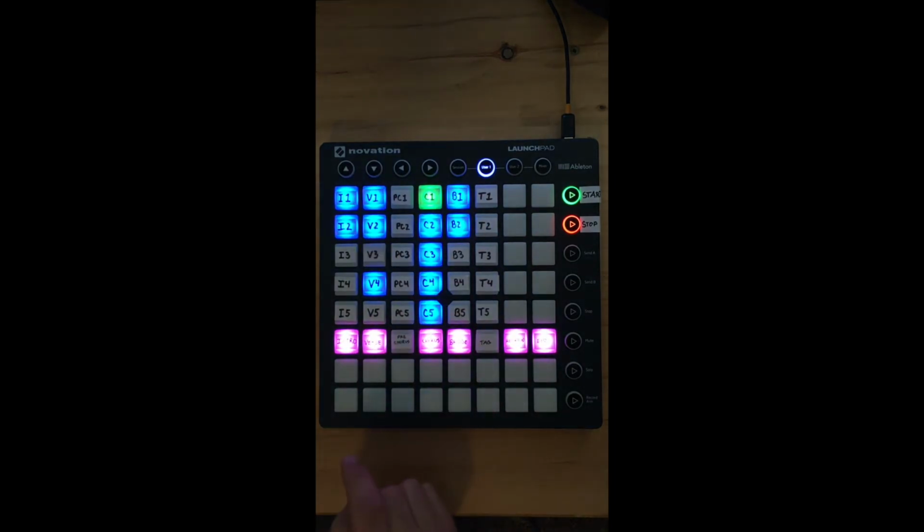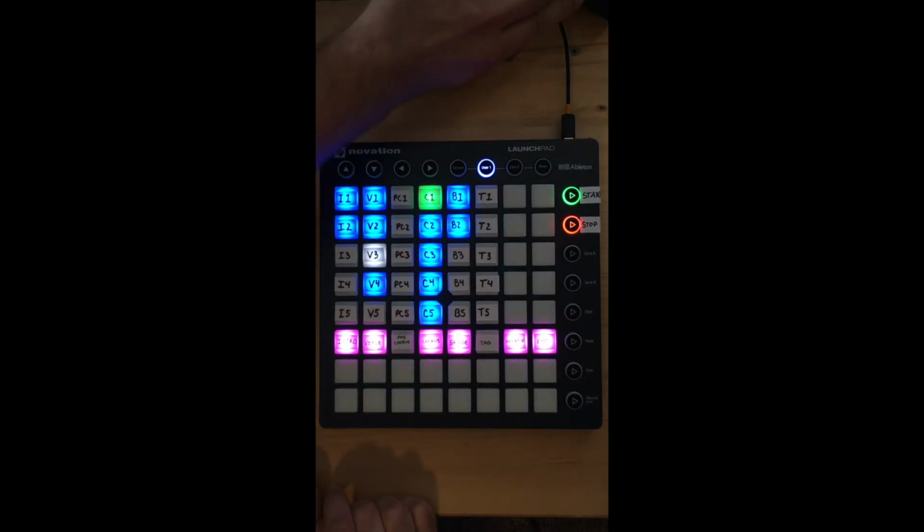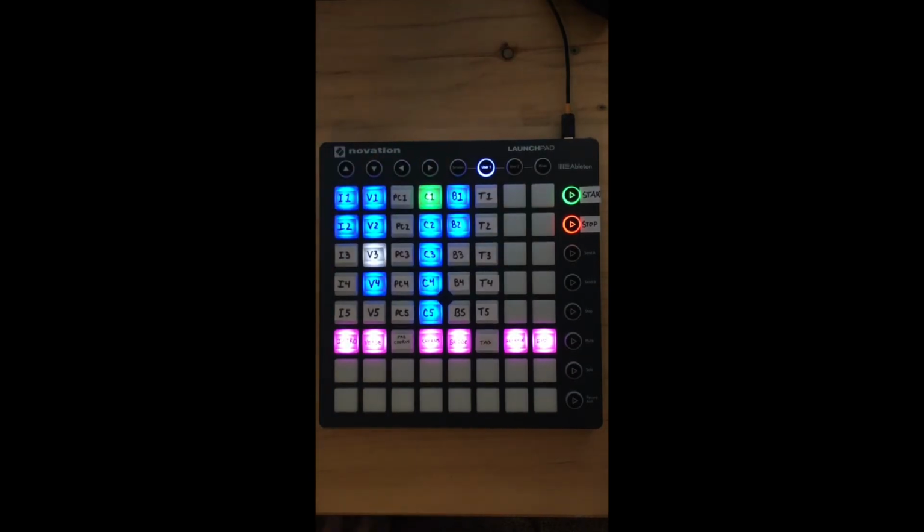Chorus. And now let's go to the bridge right after this chorus. Bridge.